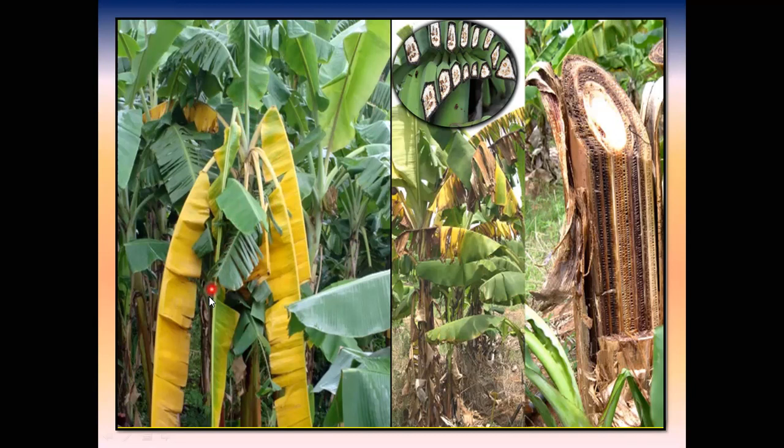Then this fungus spreads from the leaf to the petiole to the main pseudostem. The discoloration appears first on the outer, oldest leaf sheath and extends up to the pseudostem.